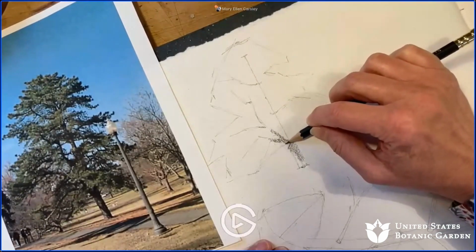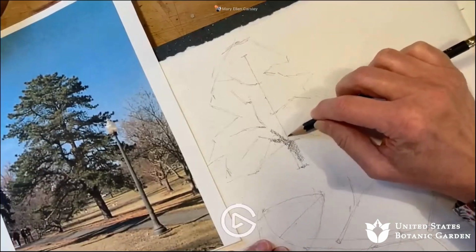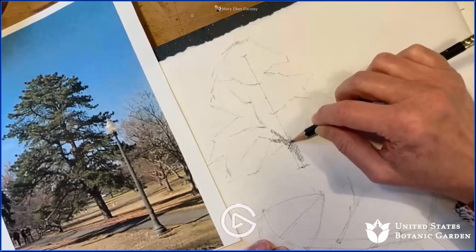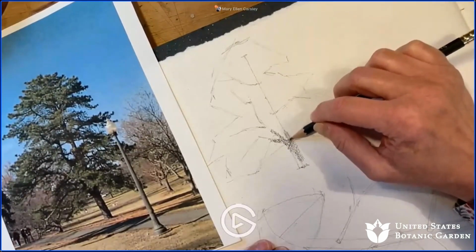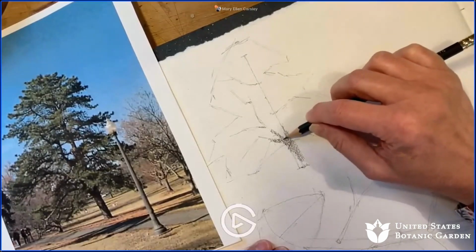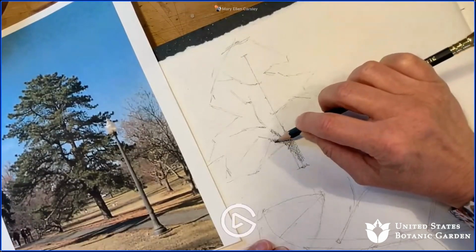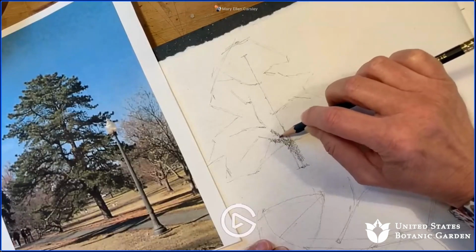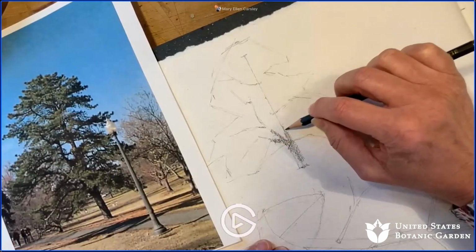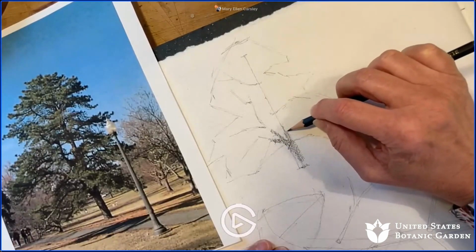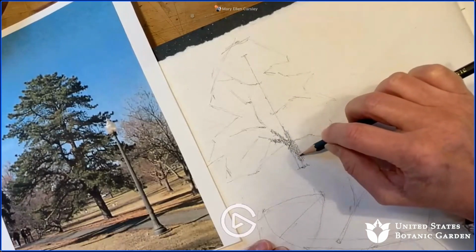Now, trees are very helpful to artists because they have a wonderful logic to their anatomy. You're going to notice that if I added up the width of this branch and the remainder of the trunk, I would get this thickness here.